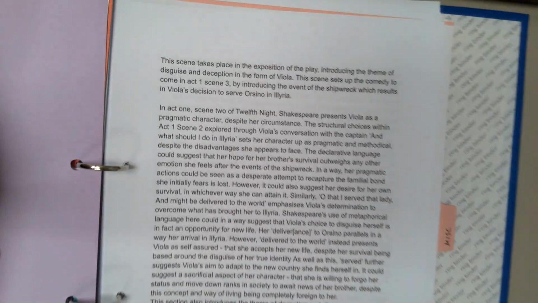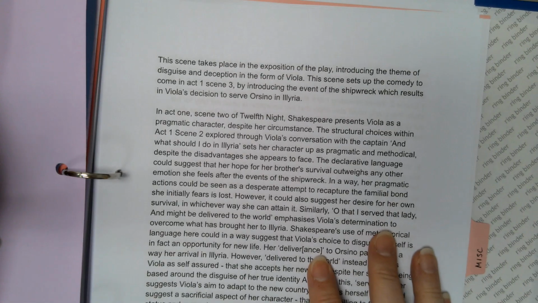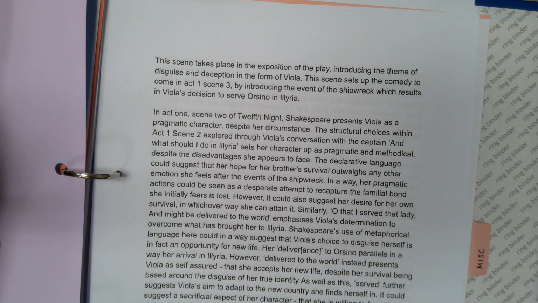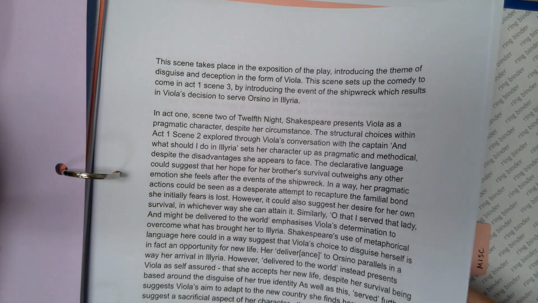And here what we've also got is an exemplar essay. So again, that will build up over time. You'll have more exemplars and you'll have different scaffolded essays. And finally, the good old miscellaneous, all the stuff we're not sure where to put.